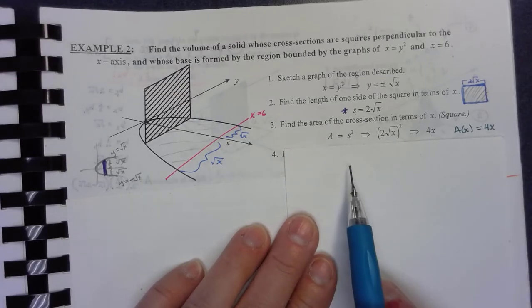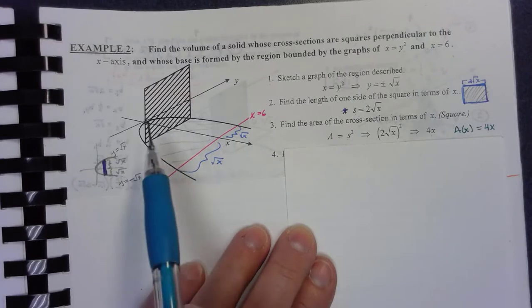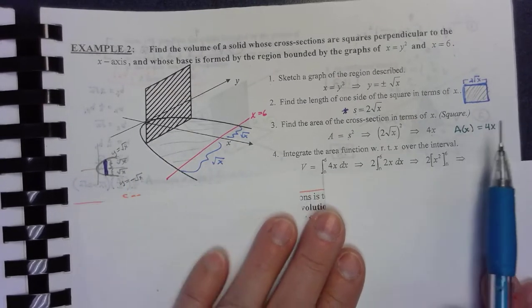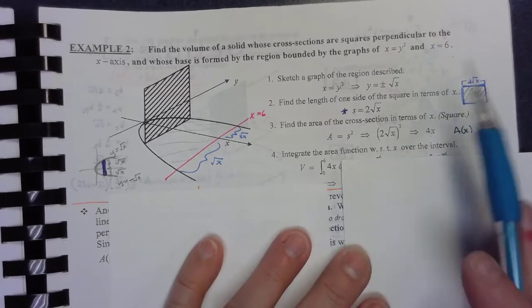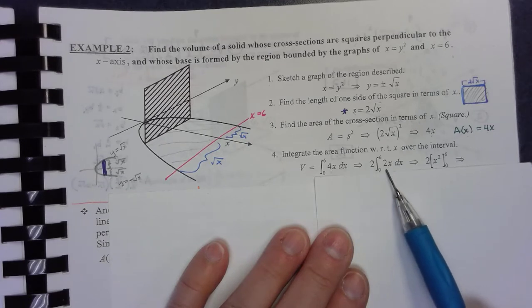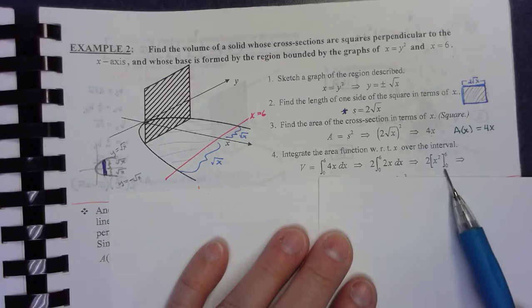Now, what are my limits of integration? We're going from 0, where the x is 0, out to where x is 6. So here is our setup for our integral. I need to see your setup. Let's kind of get it a little fixed so that it is easy to integrate.